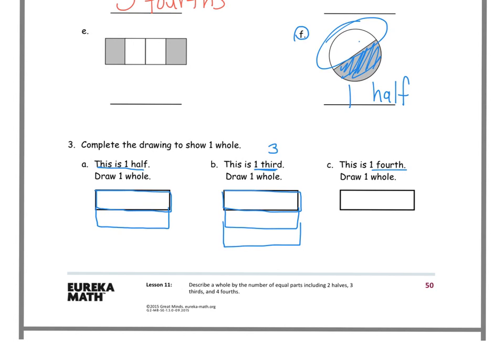And the last one says 1/4. So this is one of the 4ths we have here. I need to draw 4 of them, or have 4 of them. So there's 2 of the 4, 3 of the 4, 4 of the 4. Hope this helps.